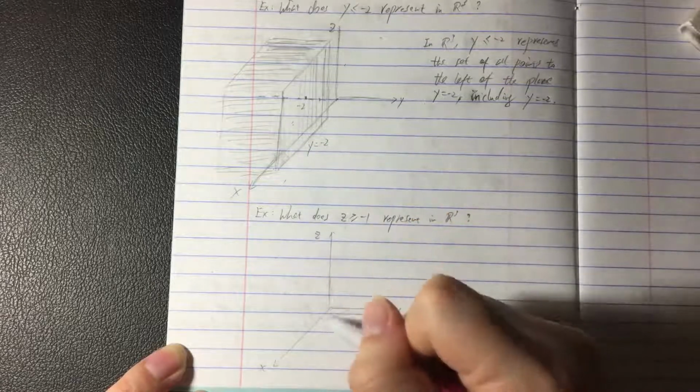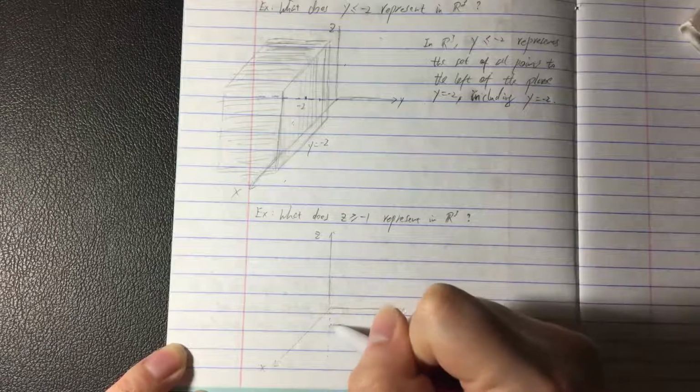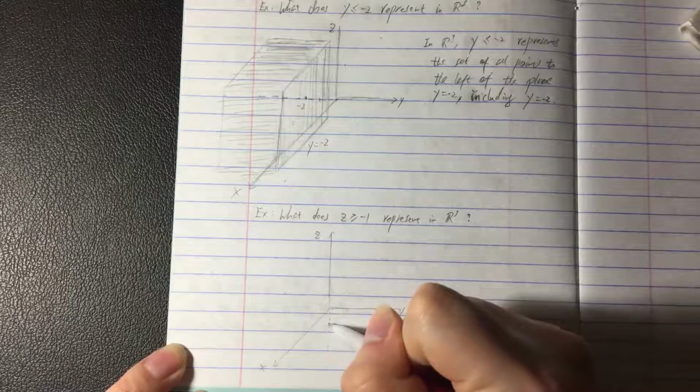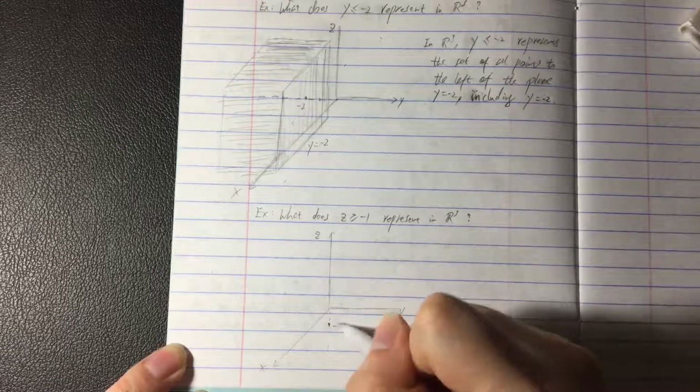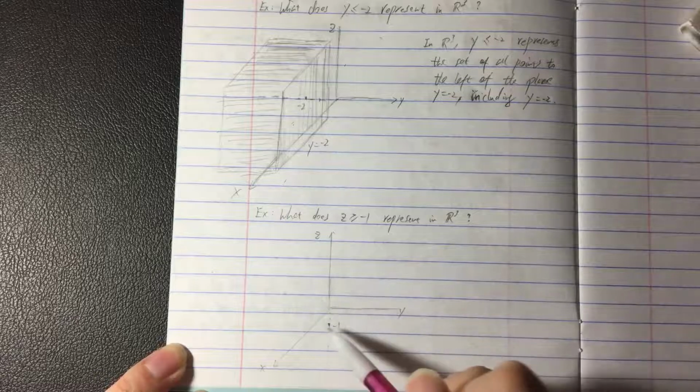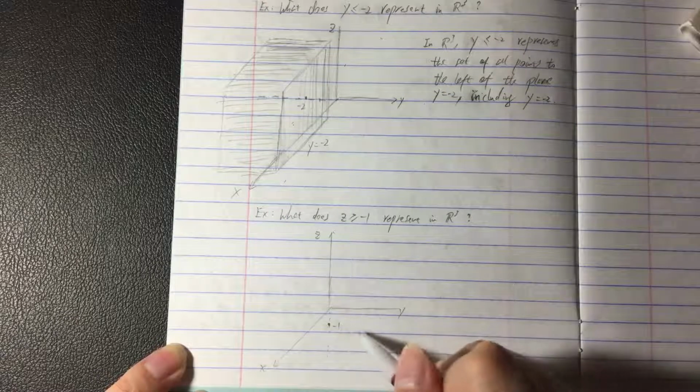That's the z-axis. Let me first of all draw the plane g equal to negative 1.